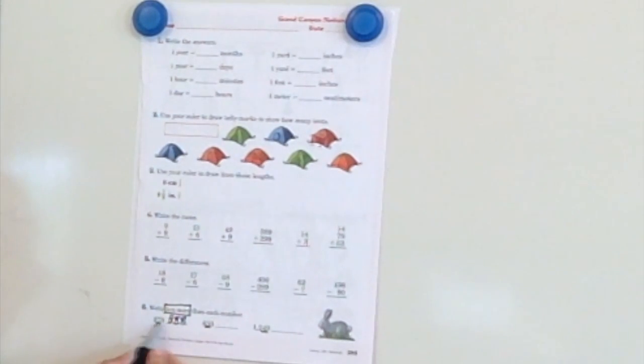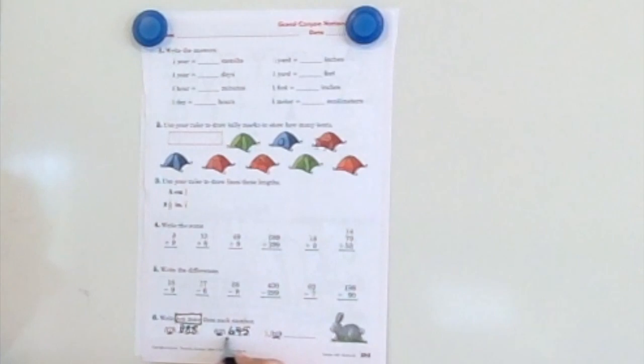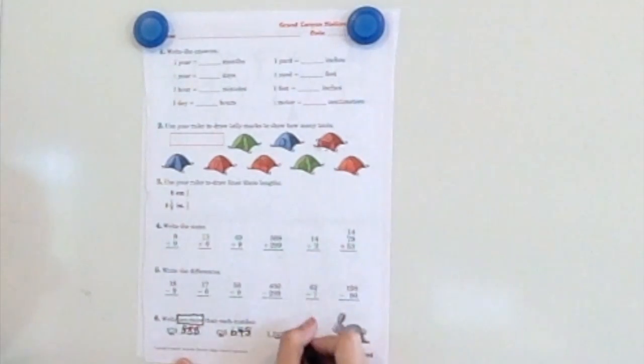The 3 and the 8 on either side, they don't change because they're not in the tens place. Only the tens place changes. 635, my 6 doesn't change. But my tens place number goes up by 1. 3, and then 4. My answer is 645. I'm adding 10.